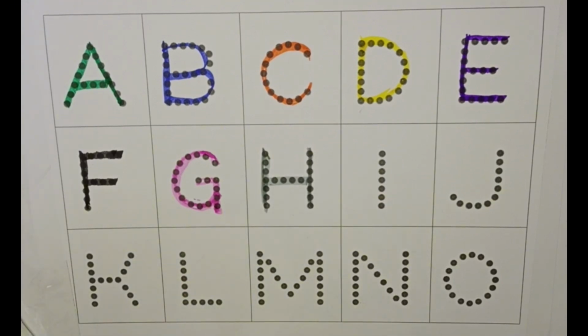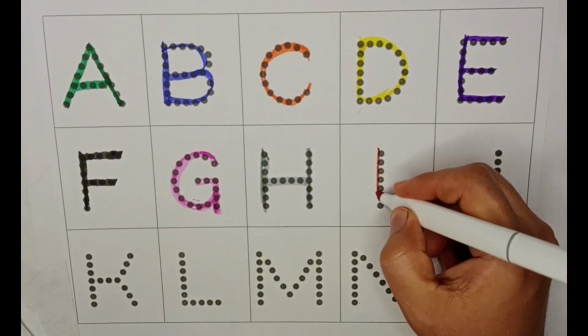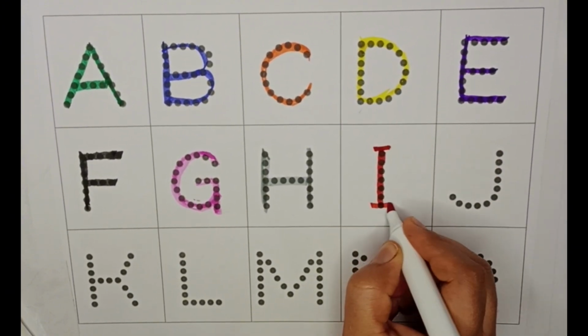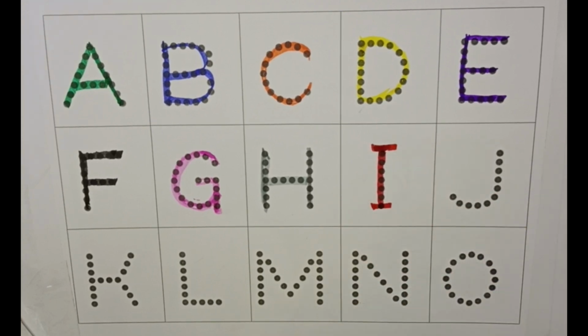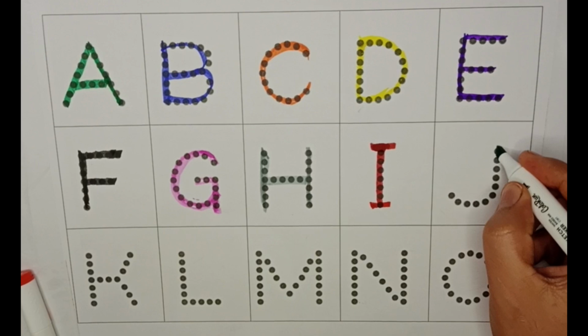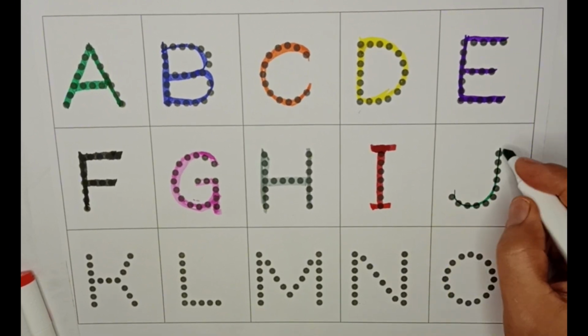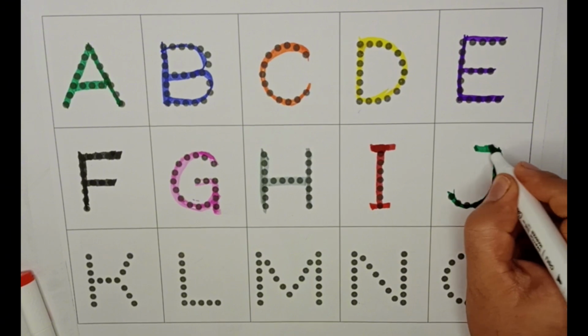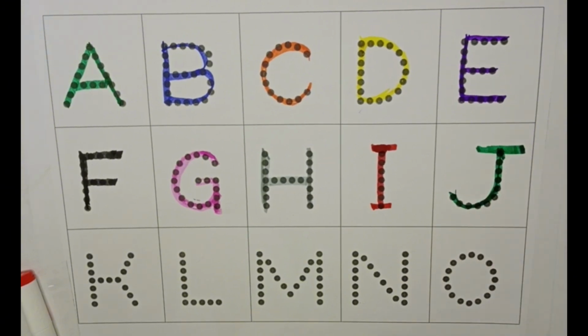I. I is for ice cream. And the color is red. J. J is for jar. And the color is green.